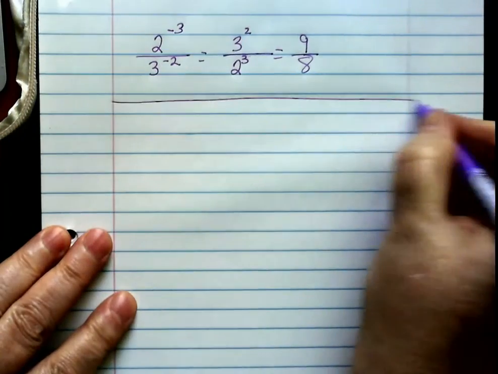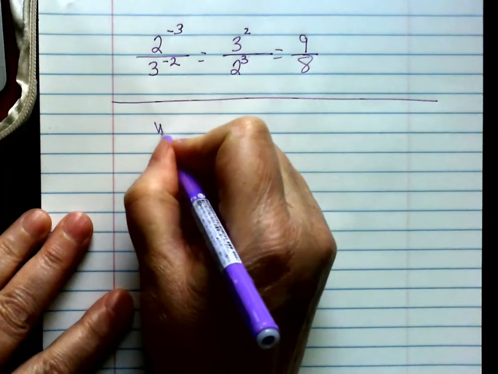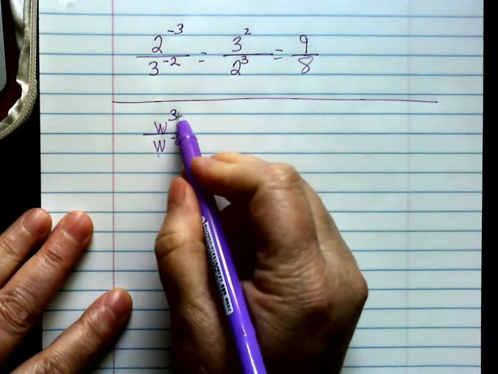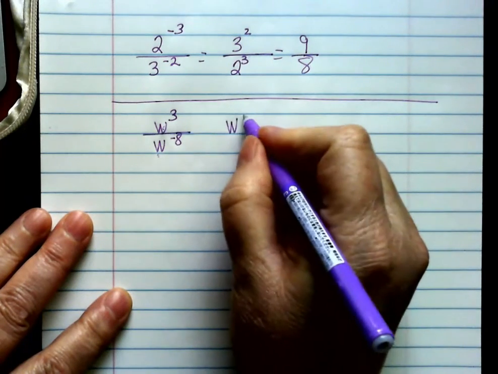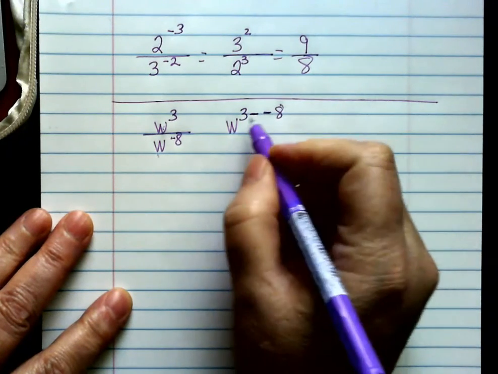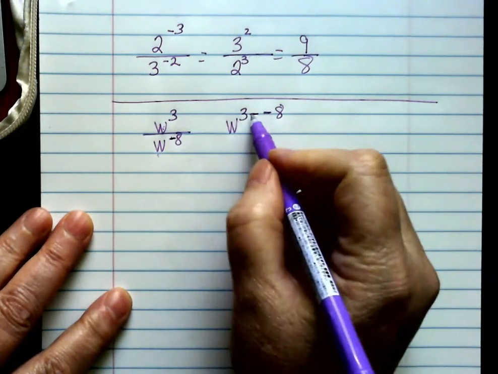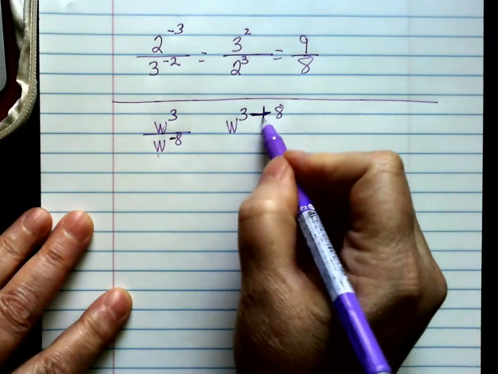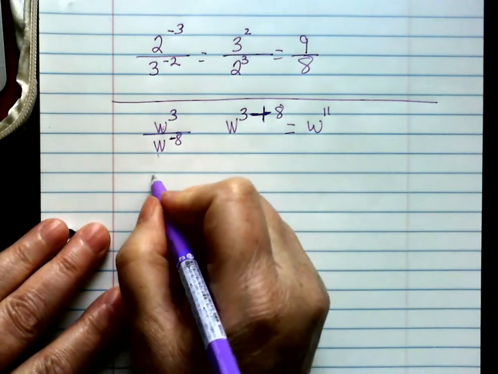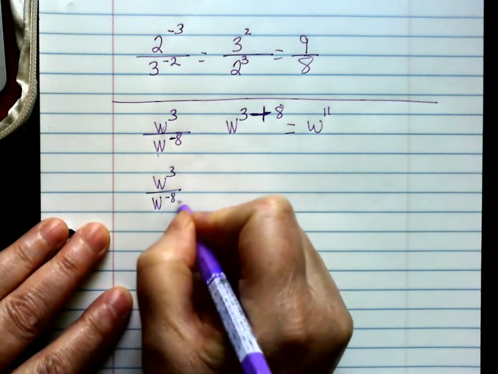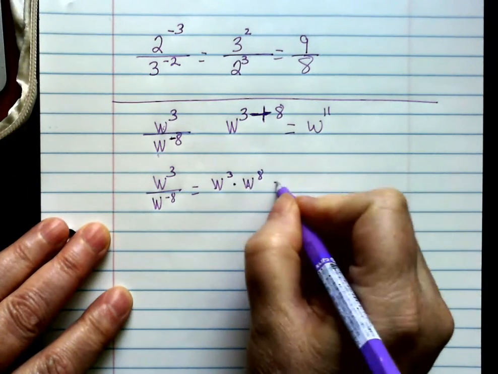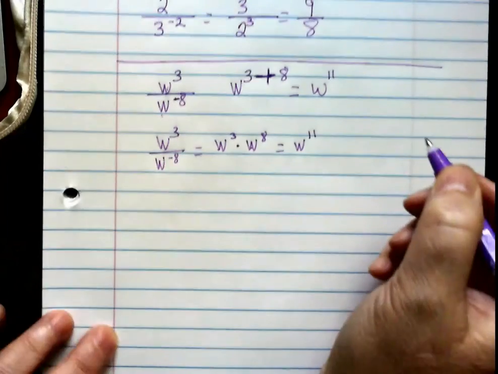Okay? Let's try another one. This one's a little bit tricky. So remember, the bases are the same, so we subtract the exponents. So this would be w to the third minus, and it's what? It's a negative 8. So remember, even though this is a negative, we're subtracting it, which makes these two positive, which makes w to the 11th. Now, we can also look at that as negative exponent on the bottom goes to the top. Bases are the same. We add our exponents. We get the exact same answer for both.